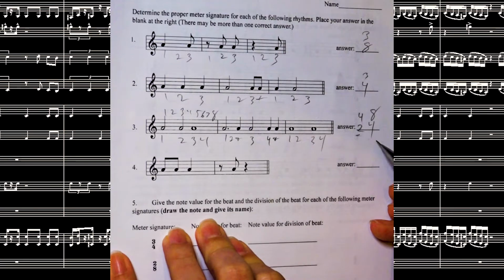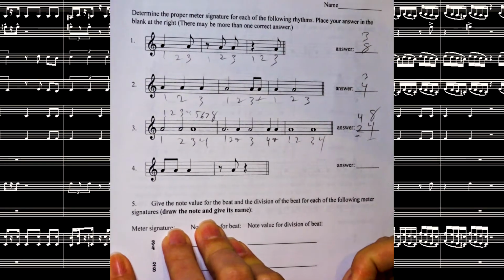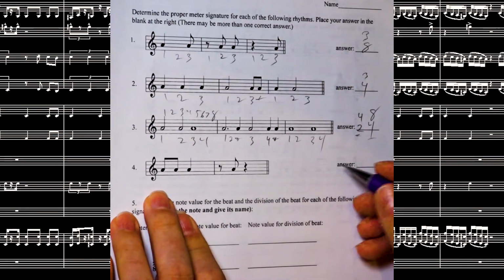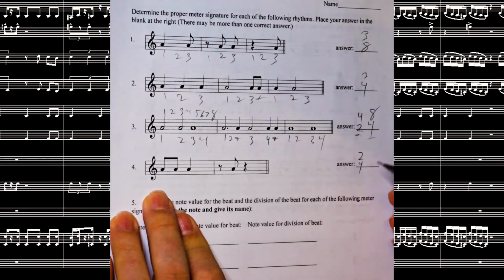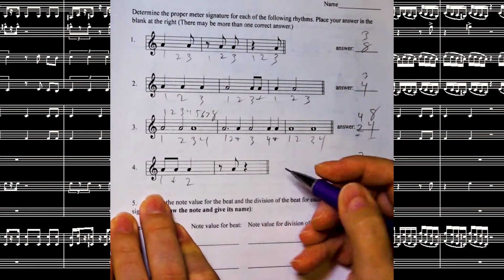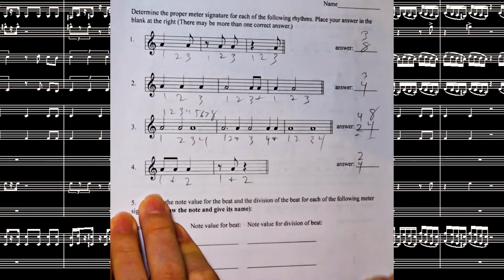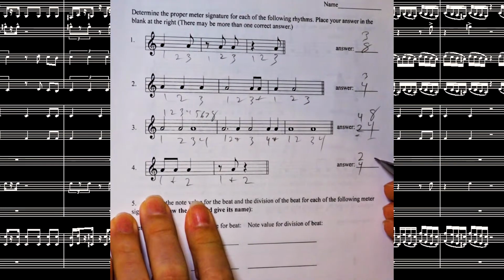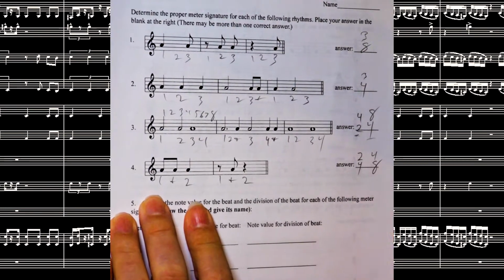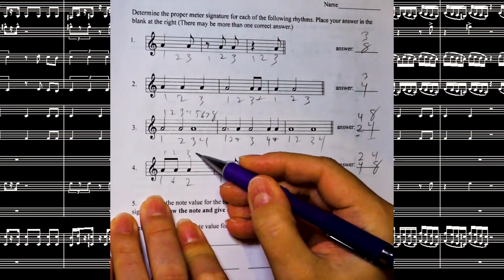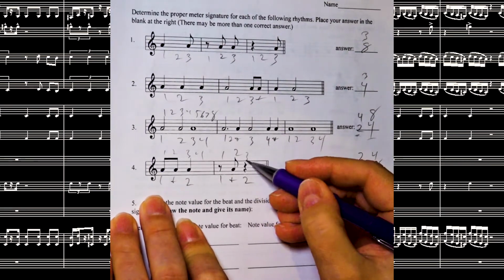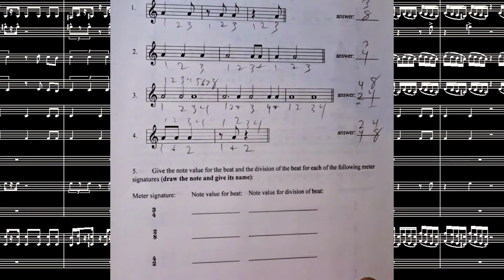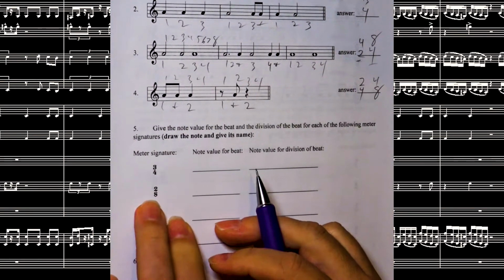Most likely you'll see this, but that's not unheard of. And how about this one? 2/4. You could make it 4/8 if you really wanted to. 1, 2, 3, 4. Not unheard of. This one you can just look for the answers for, what the value of the beat is.